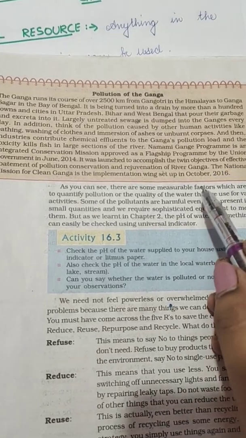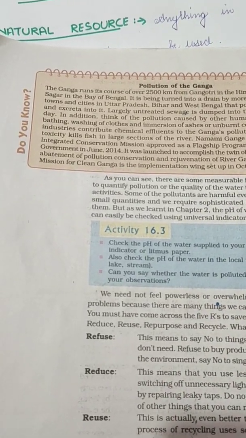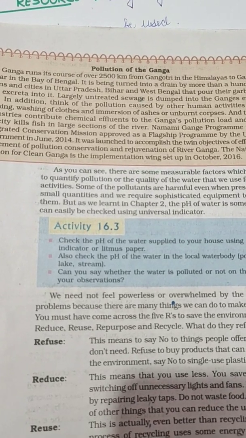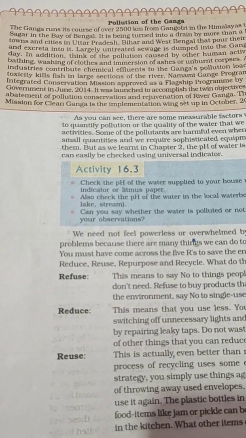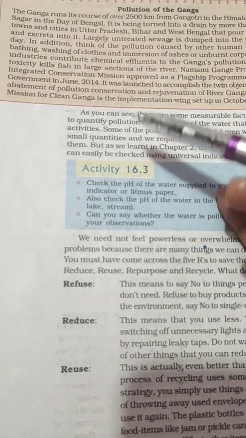It is an old book, so it's from the year 2016, but it's still in there. So they are cleaning. Some ghats are being cleaned, but they have a long way to go. So you can make a report on this. Now we should manage our waste also, because we have seen things like this.